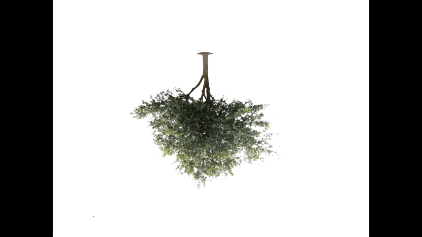Now, you might wonder why the tree has the root at the top and the leaves at the bottom.